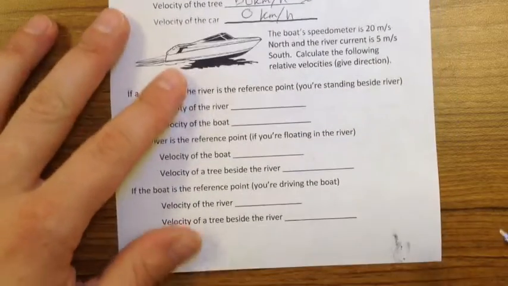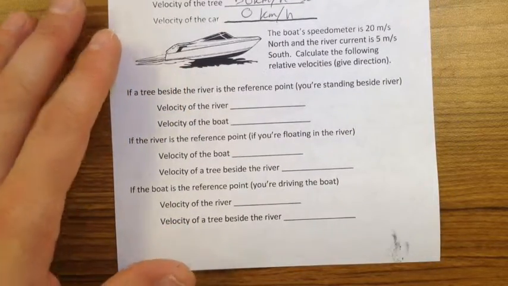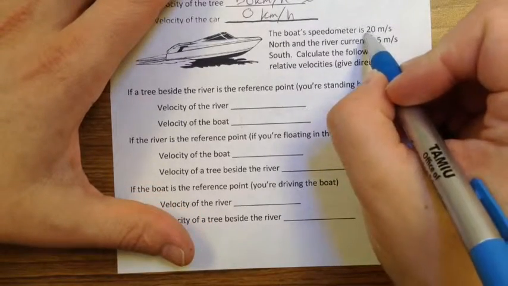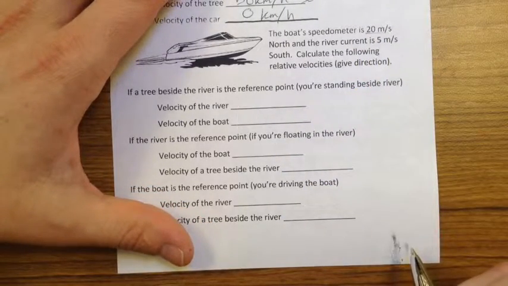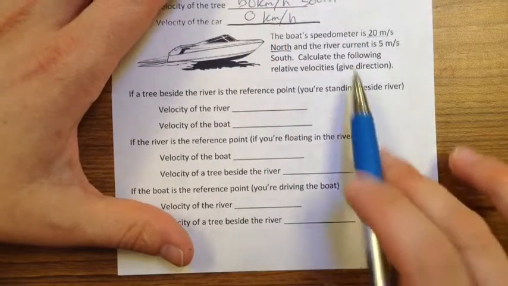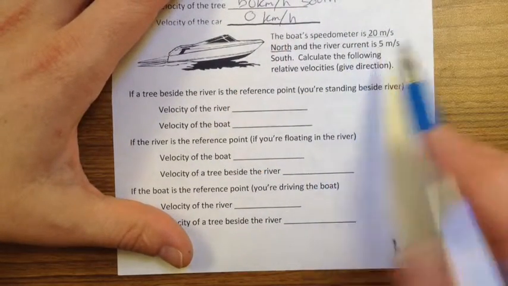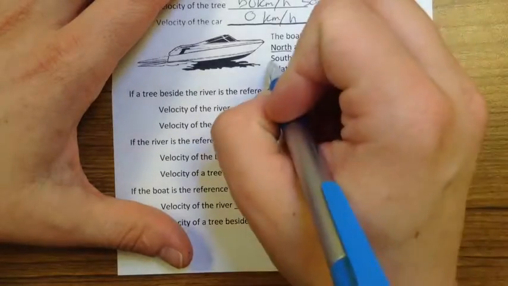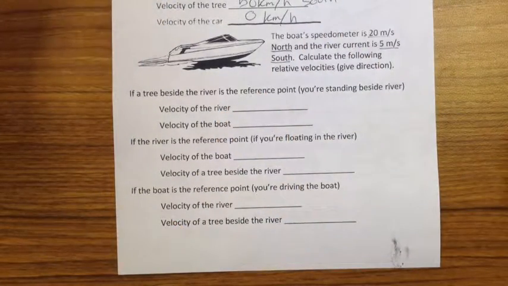Okay, new scenario. We have a speedboat. Okay, the speedometer on the speedboat reads 20 meters per second. The speedboat is going north. The river's current is 5 meters per second, but going south. So you're going upstream. If you've ever tried to go upstream, you need to have a power boat to do it because otherwise you just don't seem to get anywhere.